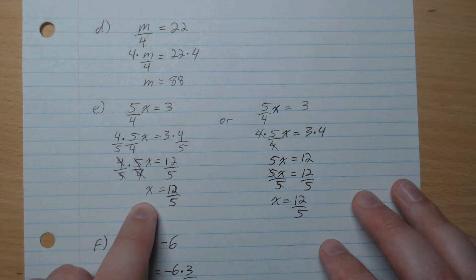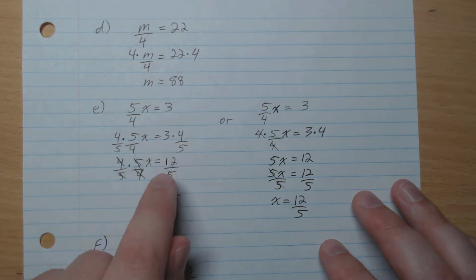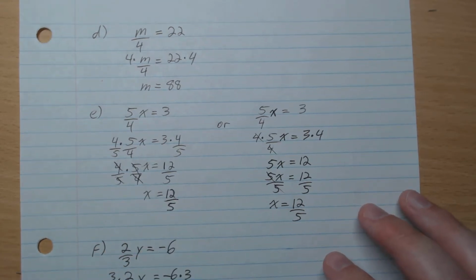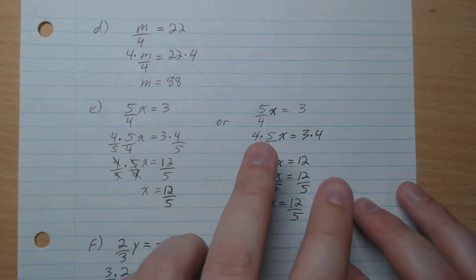So what's left is just x. And then we times here, 3 times 4, 12, divided by 5, like that. So x equals 12 over 5. If you're not comfortable going times the reciprocal on both sides, you can do it in 2 steps if you want.